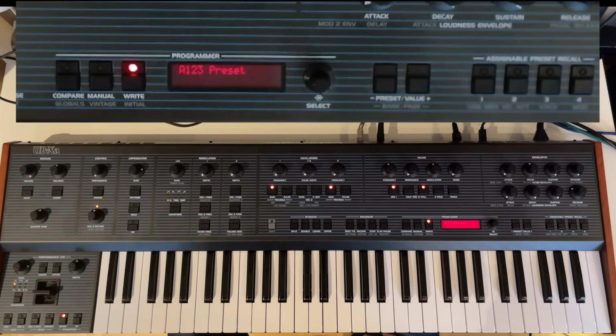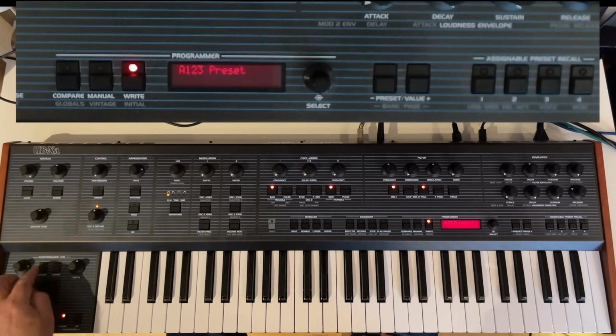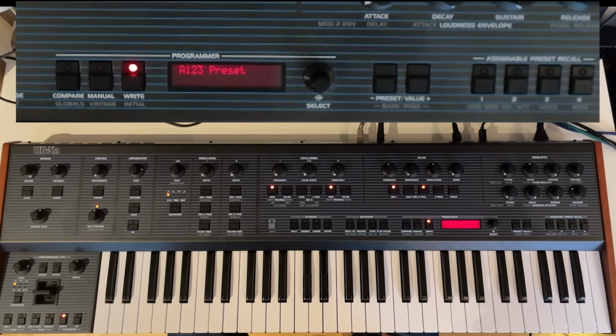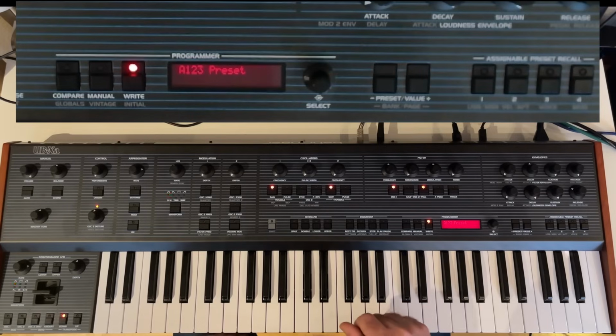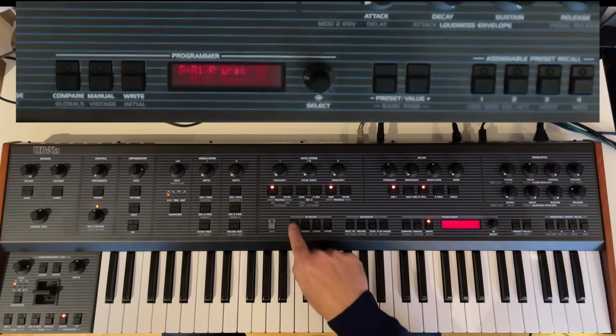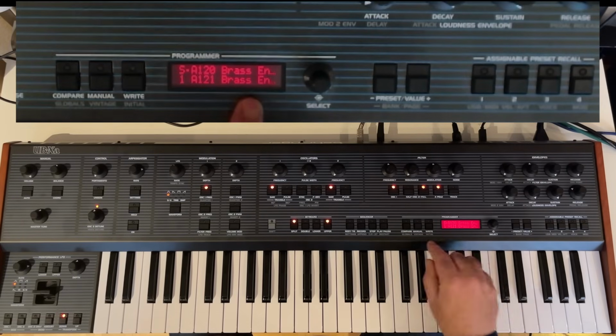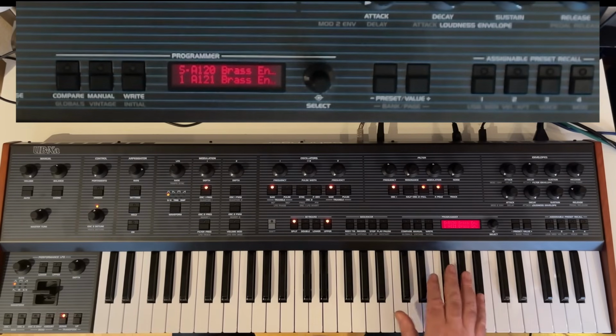Yeah, and then you can use it also for the upper and lower patch. This is for the split and the double modes, and now we come to that. So if you press split, you have two sounds split from the middle of the keyboard.